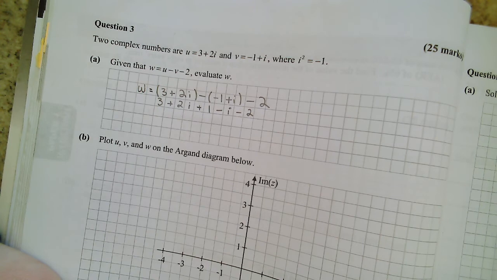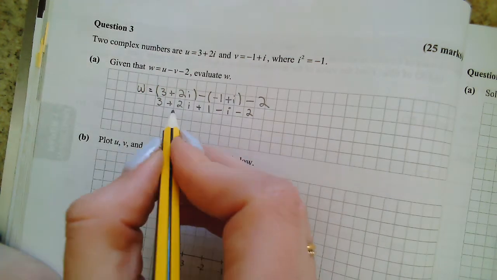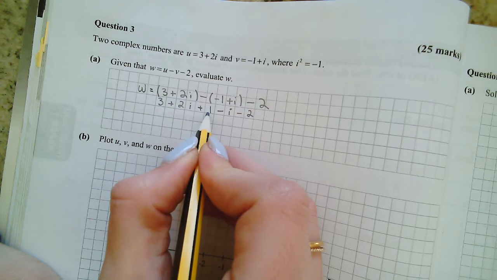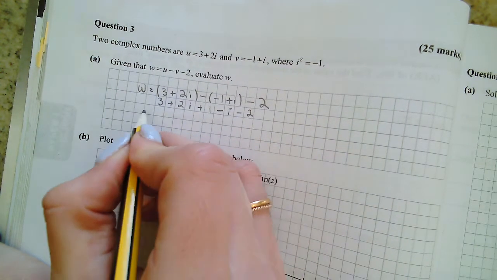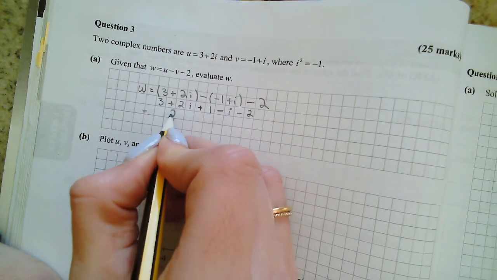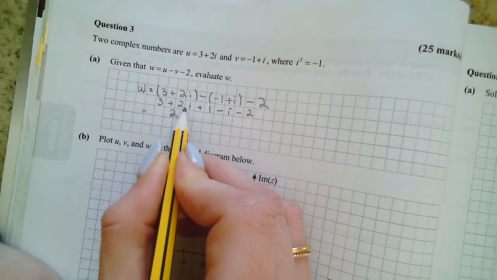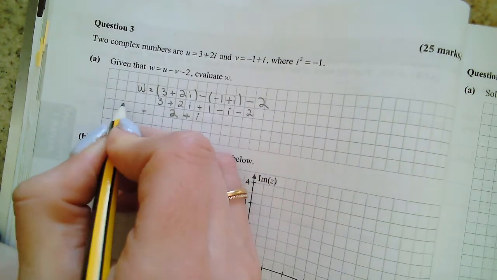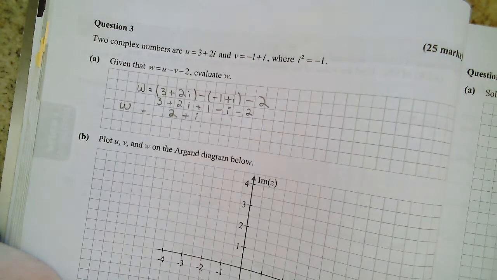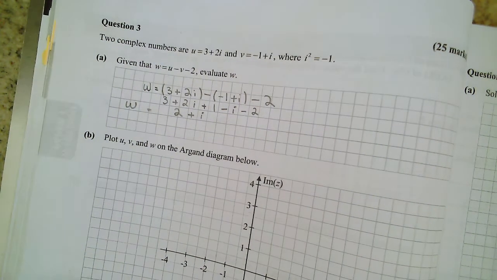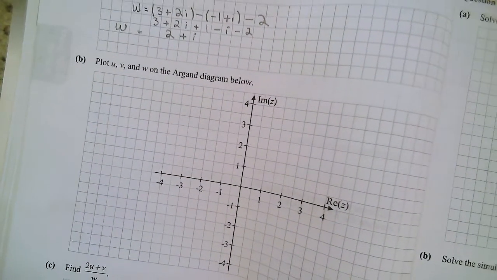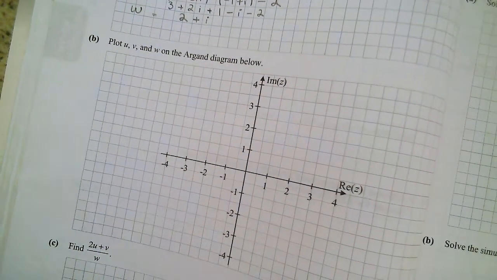So now what we're going to do is do our reals together and our imaginaries. Real parts, we have 3 plus 1 is 4, minus 2 is 2, and then we have 2i minus i is just plus i. So W equals 2 plus i. And that's that.